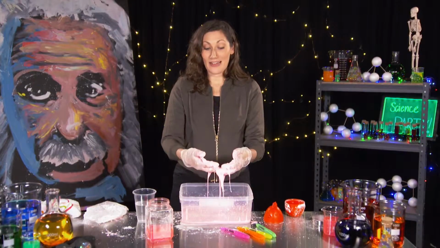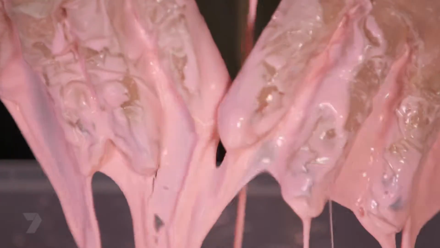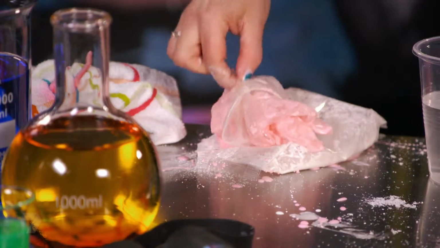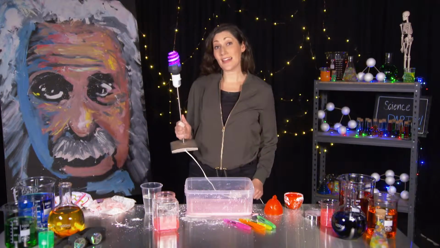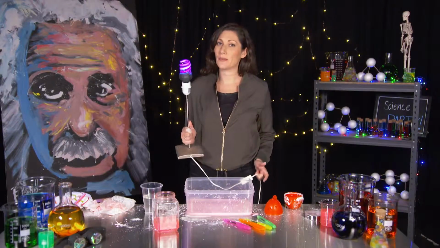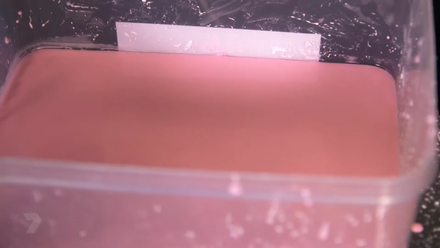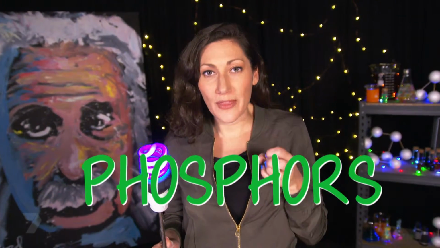So now my oobleck's really pretty and pink, but I'm going to make it even cooler by making it glow in the dark. And to do that, I need to take my gloves off first. So this is a UV globe, and it gives out invisible light that we can't see. We can only see visible light. But the neon water contains something called phosphors, and phosphors absorb that invisible light and then give out beautiful glowing visible light that we can see, just like this.